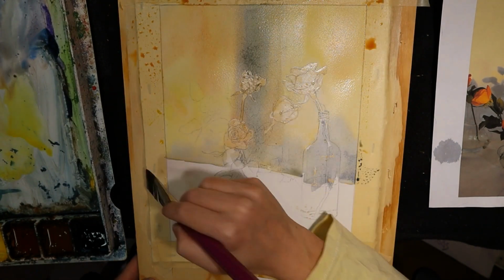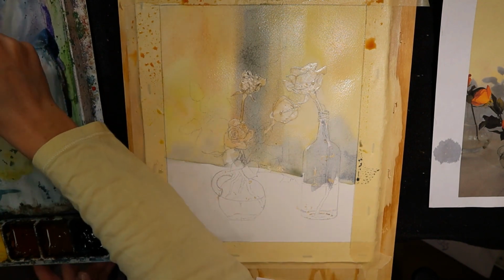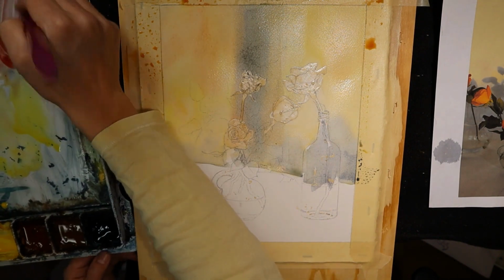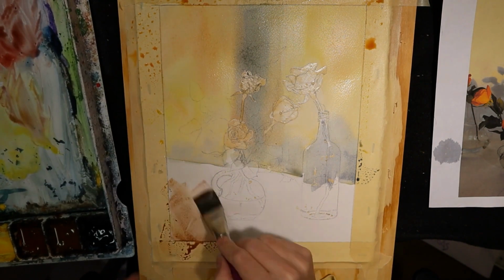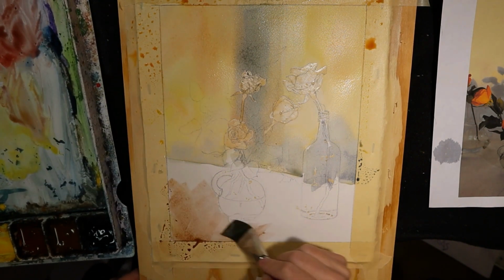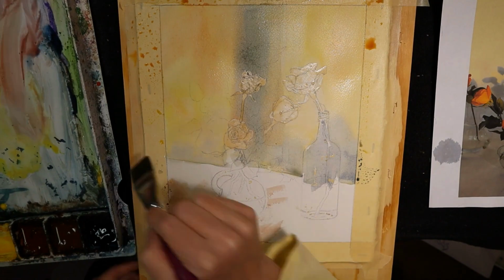And then down here the tabletop is a little bit different shade of kind of a violet gray with some yellows mixed in, so we'll just slap something down here, get it mixing on the page, keep it interesting.